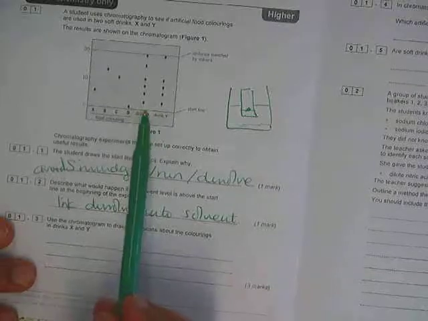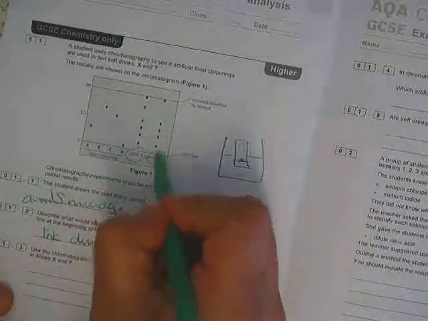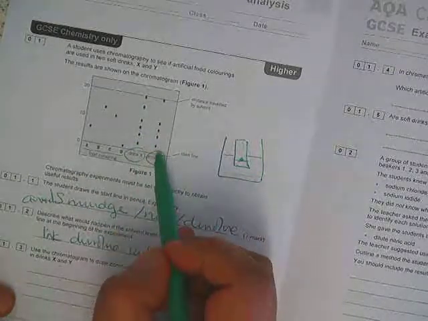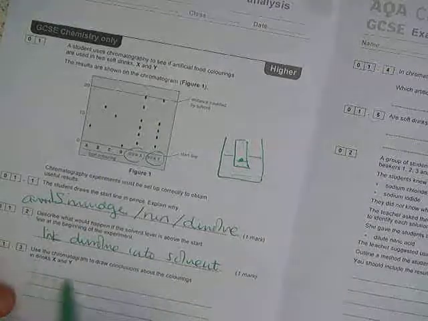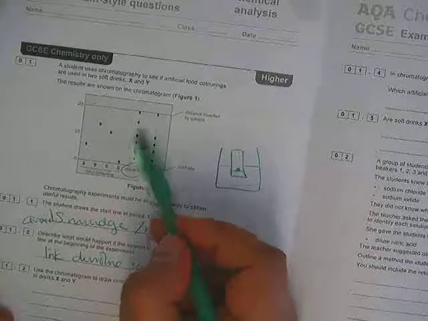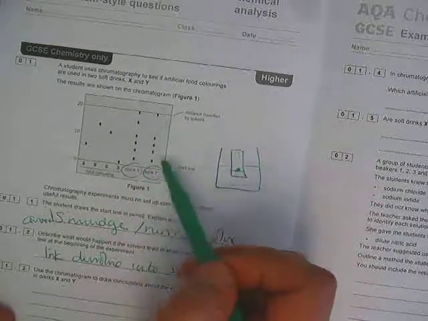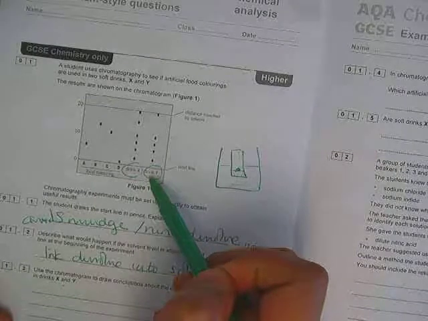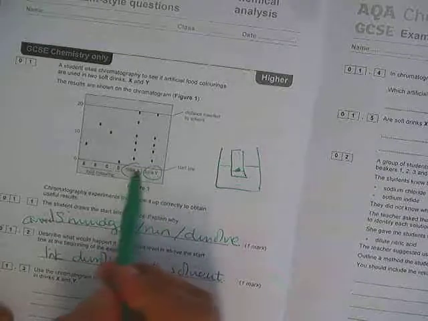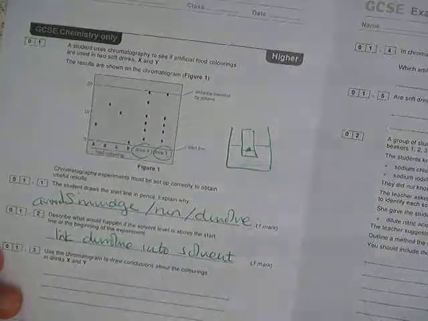Use the chromatogram to draw conclusions about the colourings in drinks X and Y. So I would just circle what I'm trying to look at, and now it's about coming up with as many conclusions as you can. You can talk about how many different dyes they've each got, because you're kind of comparing as well. You could talk about which one X has that Y doesn't. You could even talk about which of these A, B, C, D is in each of these.